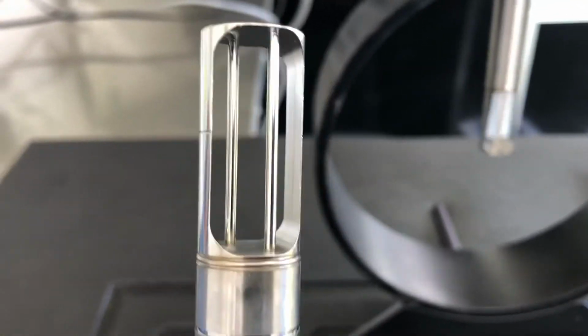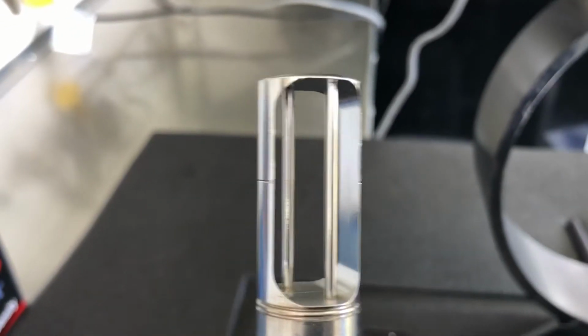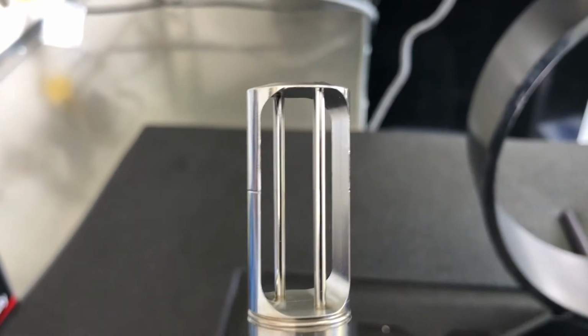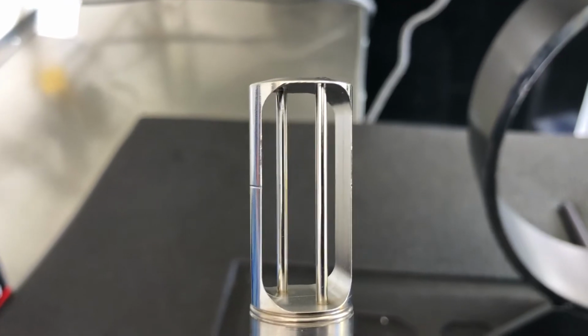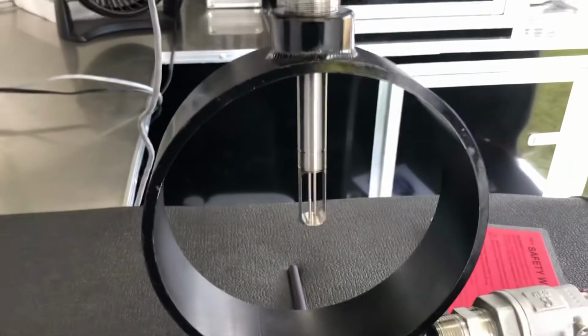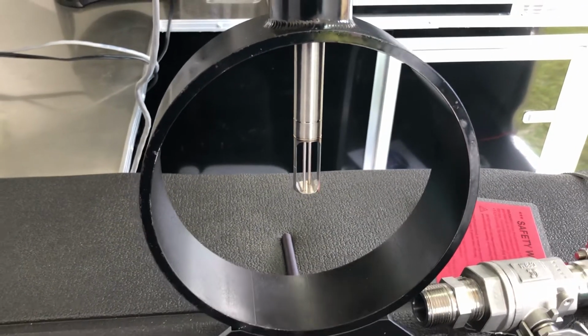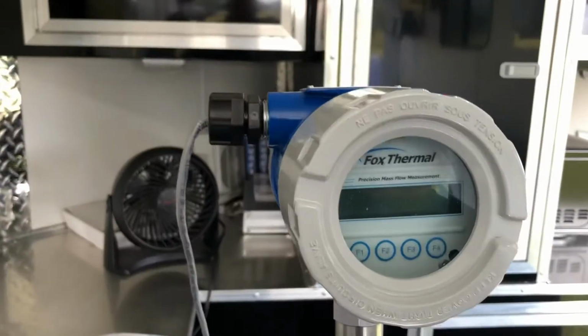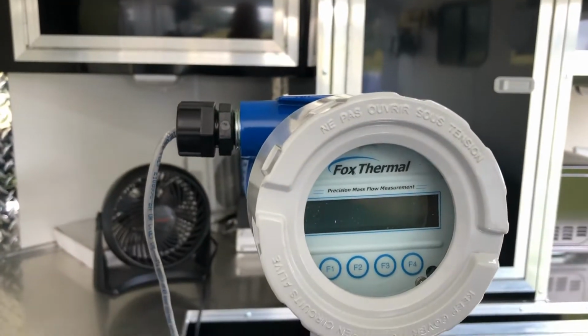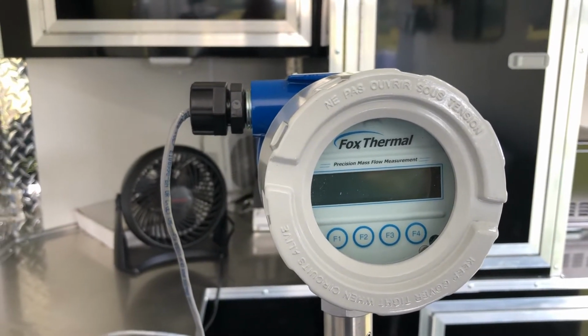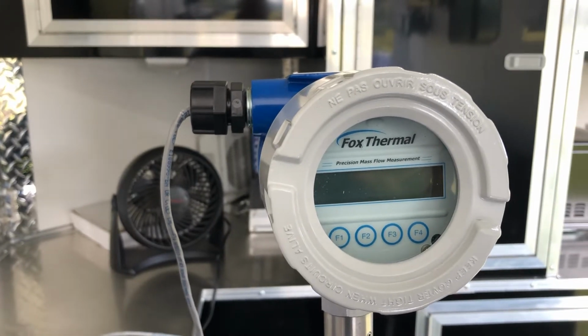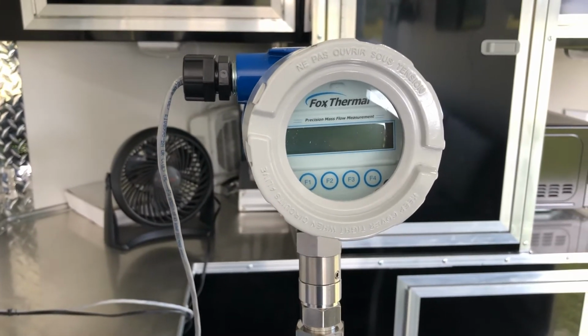If you look a little bit closer at the sensor head, I'm going to pull up another sensor head for you. It's got 2 probes in there that measure the temperature, 2 temperature sensors, and they heat one of the probes to create the differential. And within that 8-inch cutaway, if it was in a pipe, it would compensate for the pressure and temperature changes, giving you direct mass flow units. You can display it on the meter, the flow rate, the total. You can output the 4 to 20 milliamp signal, as well as get a digital RS-485 signal out of the meter.